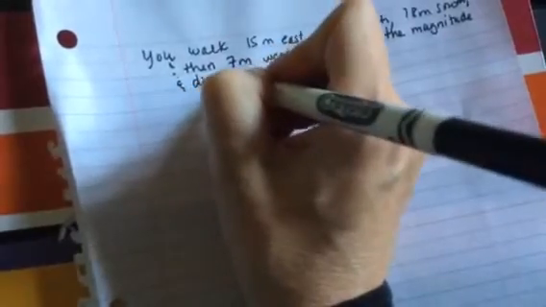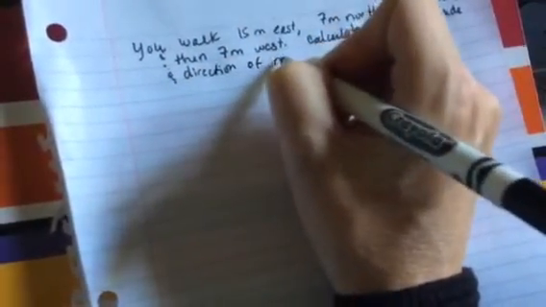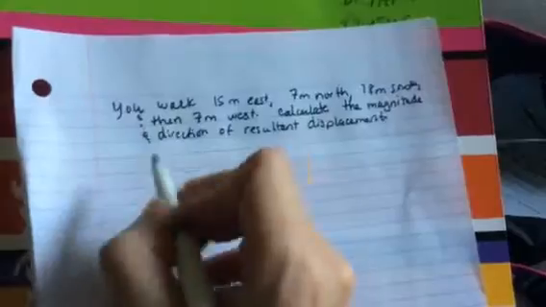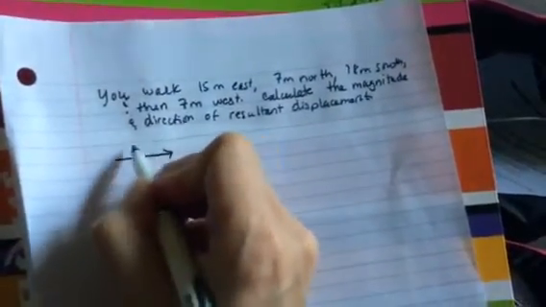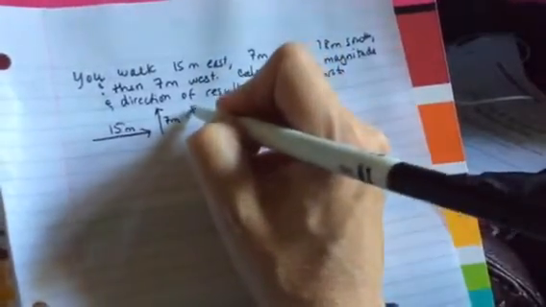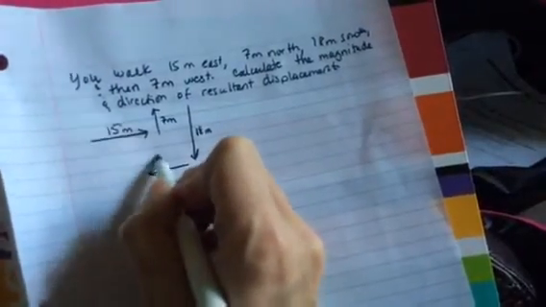Calculate the magnitude and direction of the resultant displacement. Now you have lots of vectors here and you have to draw them all out. So we'll just go in order. The first one, you go 15 meters east. Then you go 7 meters north. Then you're told it goes 18 meters south, followed by 7 meters west.